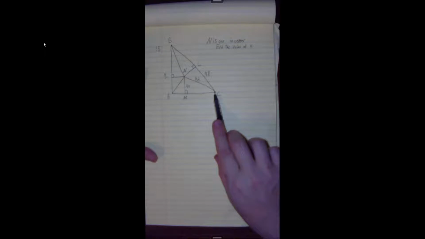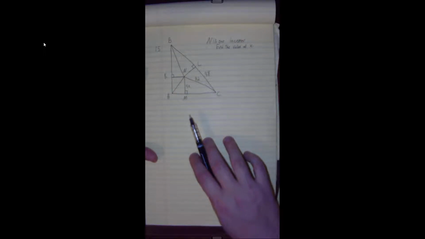Number 15 says N is our incenter. Find the value of x. If we have an incenter, that means we have an angle bisector at B, a bisector at C, and a bisector at angle A. So what we're going to do for this point is just start labeling what we know.